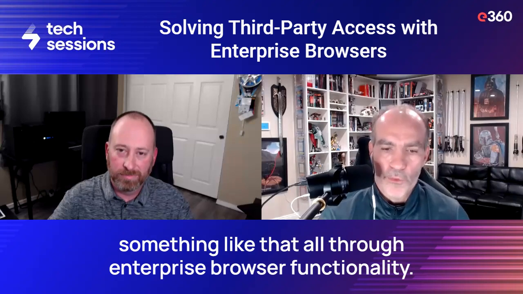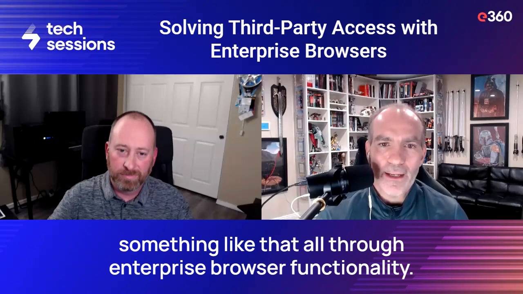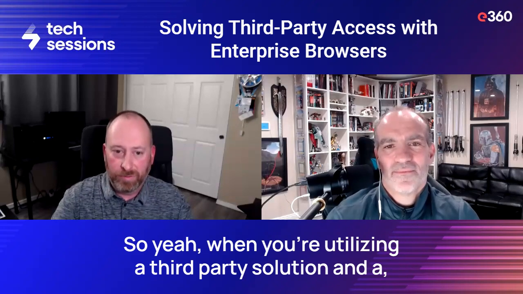So in this case, it'd be someone coming from an unmanaged device, right? Coming into the environment, and you leveraging an enterprise browser function for SaaS and web-based applications, and for the very basic common things like PuTTY and SSH communication. Maybe there's an RDP to a jump box or something like that, all through enterprise browser functionality. So when you're utilizing a third-party solution, let's say you are contractors, a contractor, right? Yeah. So that's going to be one of the key ones.